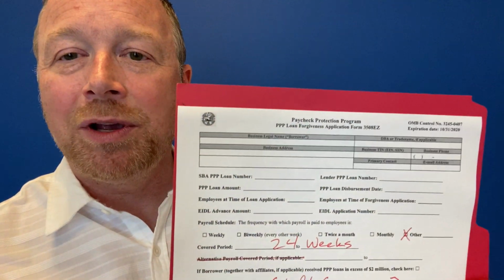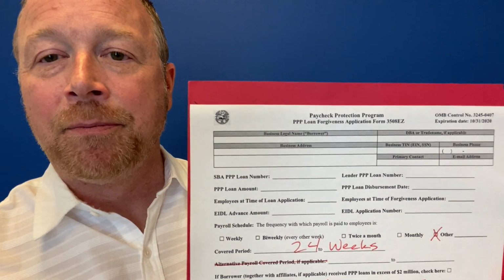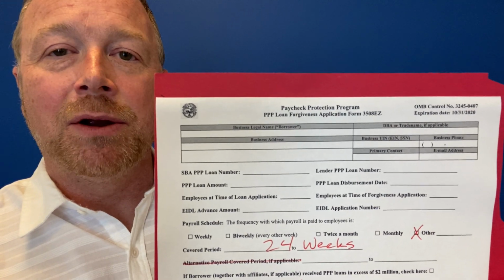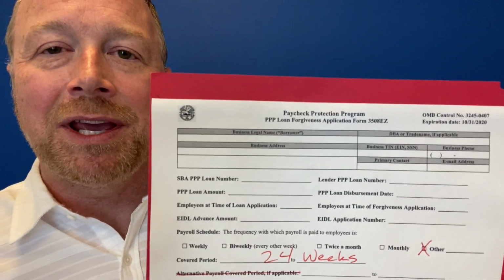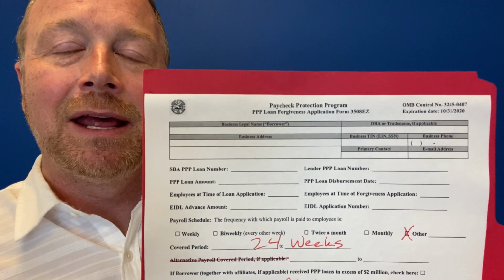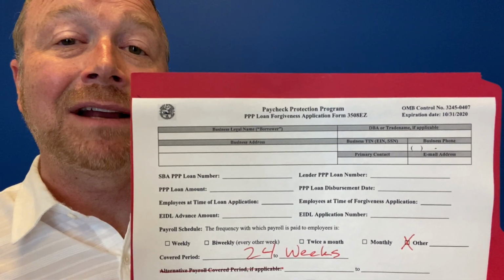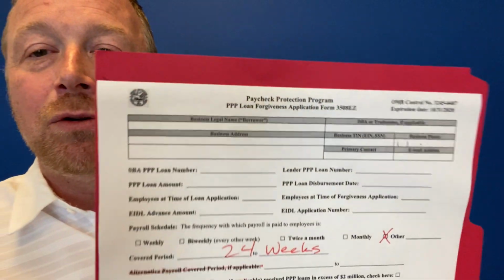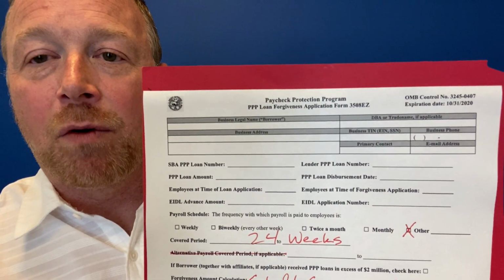It's all line 31. Now, the one thing that's so key here, and I'm going to hold this down, is the covered period part. The reason it's so key is that you want to indicate on this application that you're electing the 24-week option. On here, there's nowhere that it says I'm choosing the 24-week option. It'd be nice if they did, and maybe by the time it's all over, they will. But here's how you let them know you're doing the 24-week option.